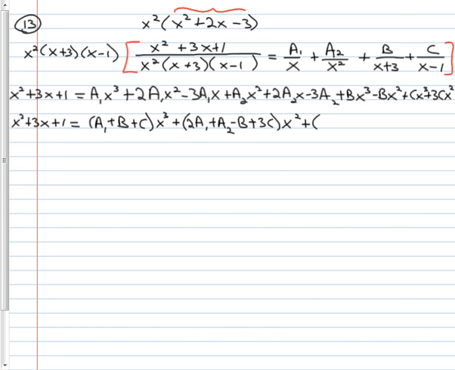X terms, minus 3a sub 1 plus 2a sub 2. X, that's it. Do I have any constant terms? Oh, I do. So that minus 3a sub 2, the only one. Now that will be our answer on the next step.